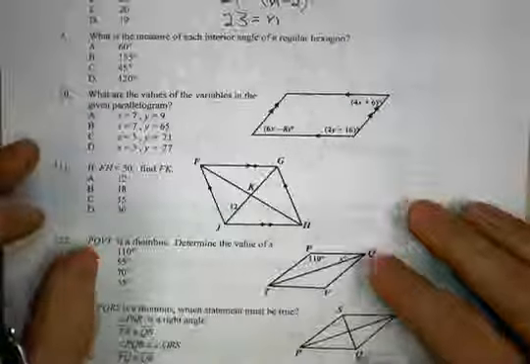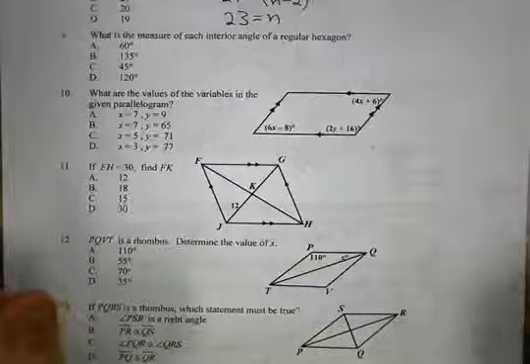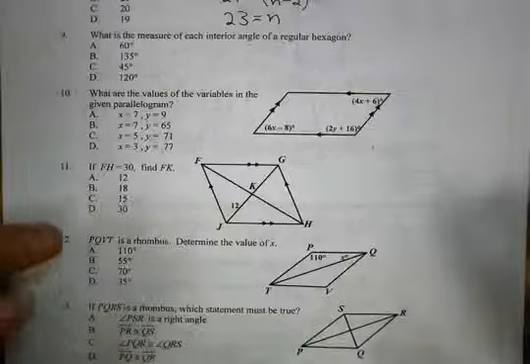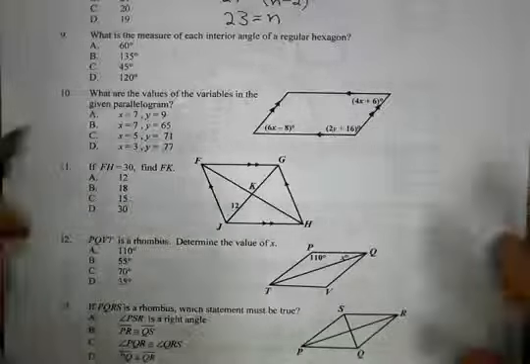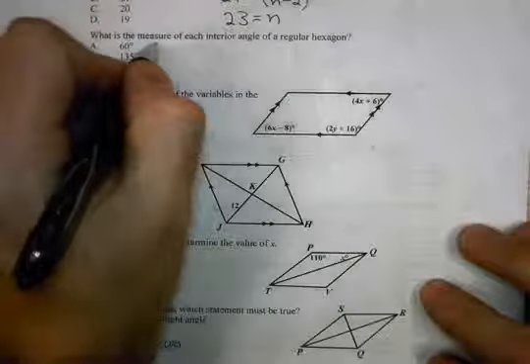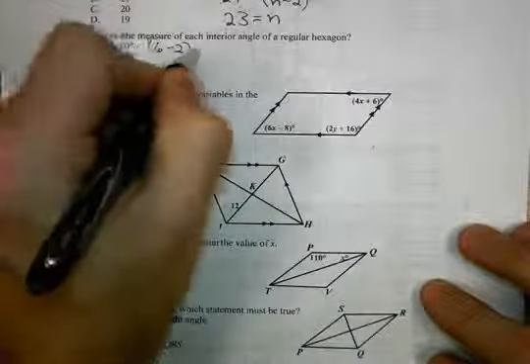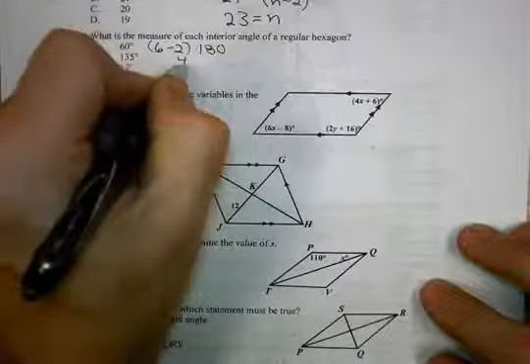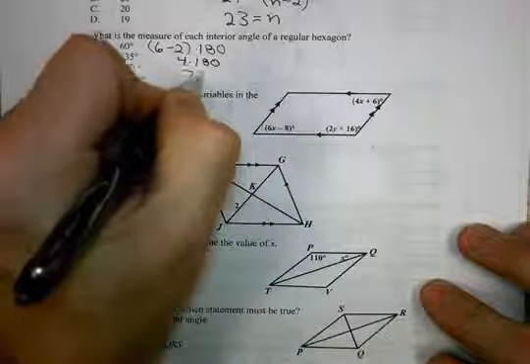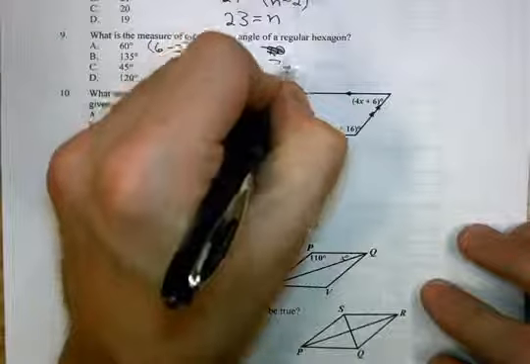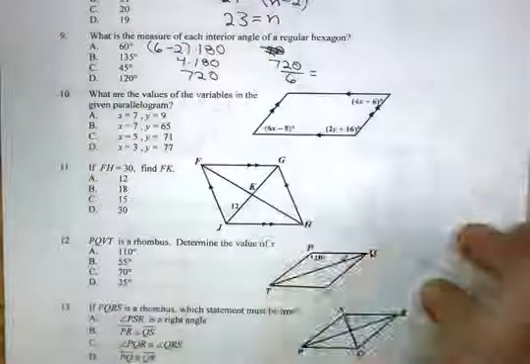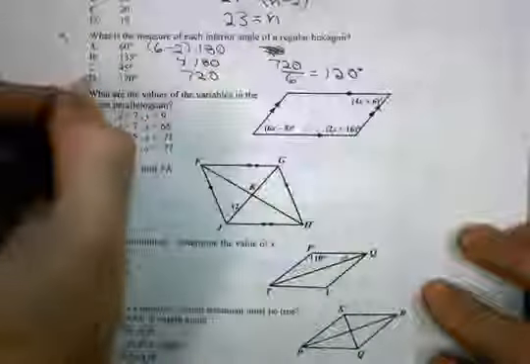Number 9, what is the measure of each interior angle of a regular hexagon? We can find the total. And whatever the total will be, we're going to divide that by the number of angles we have in a hexagon, or 6, and that'll give us each interior angle. So 6 minus 2 times 180 gives me 4 times 180, or 720. And my total is 720. I'm going to divide that by the number of angles I have, or 6, and I find it's 120 degrees.